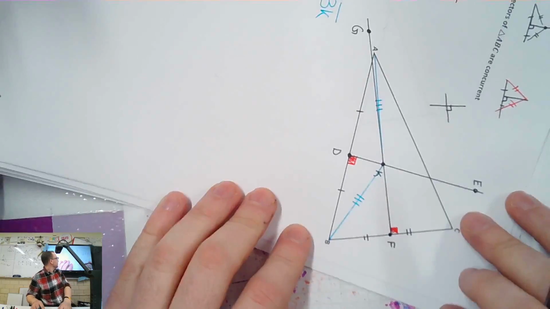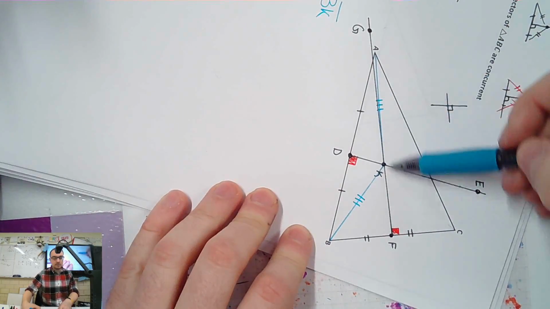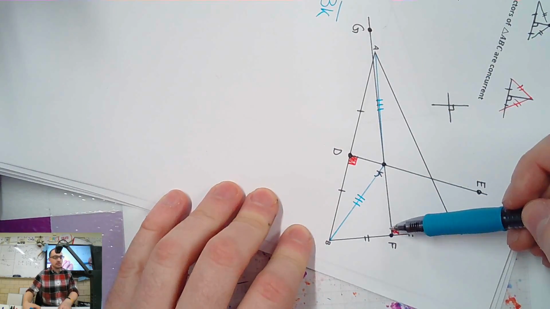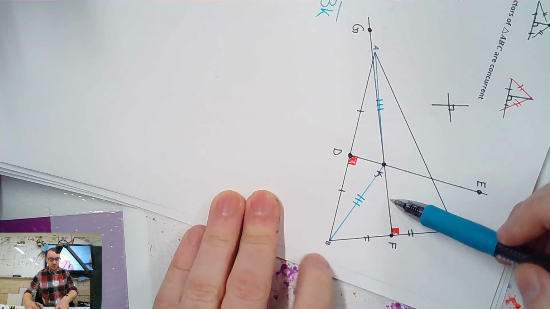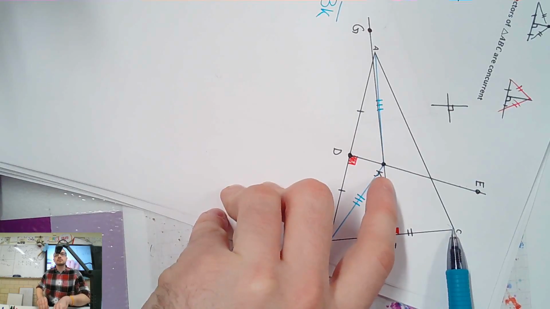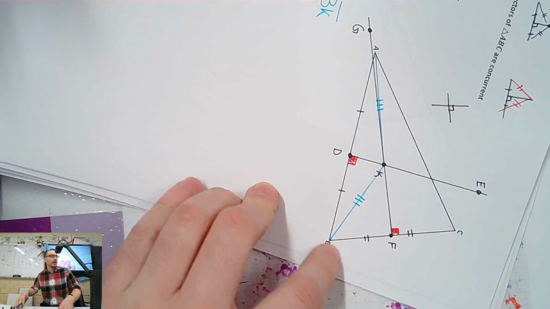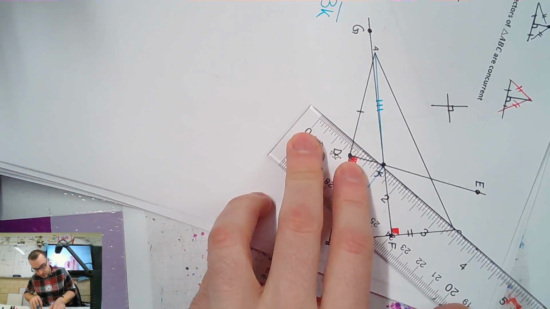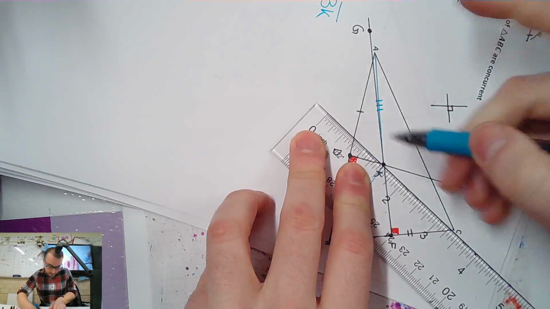Well, isn't K also on this perpendicular bisector? It is, isn't it? So it should be the same distance to B, and it should be the same distance to C. Well, I already have the B to K done. So I know C to K is going to be the same.